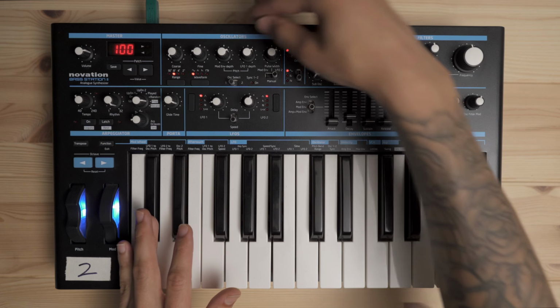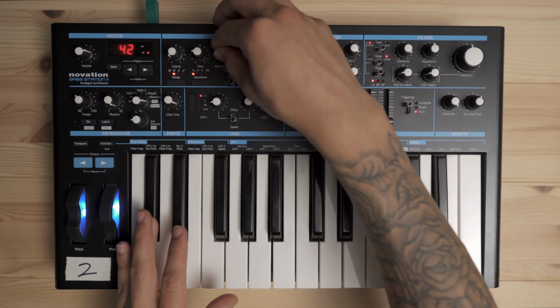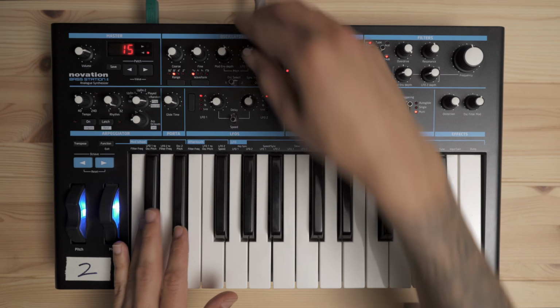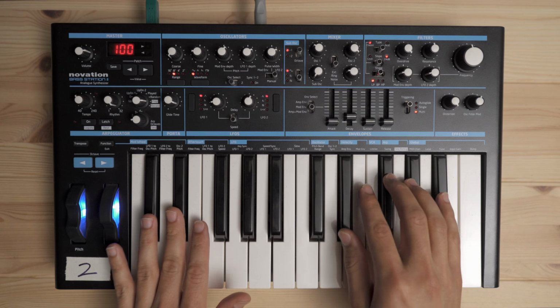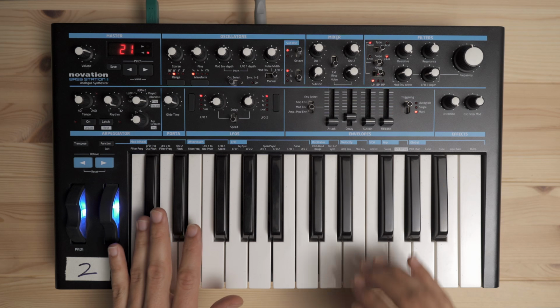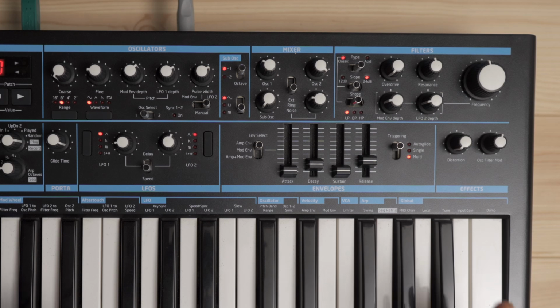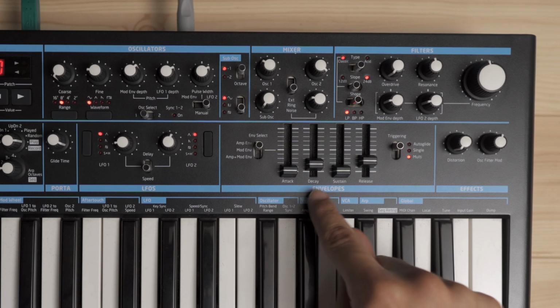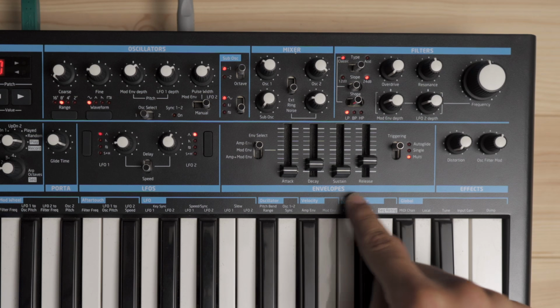Sounding nice already. Then you can even add more or less for a little more subtle. That's sounding pretty good right there. So my favorite for a punchy kick is a sharp attack, a short decay, a little bit of sustain, and a little bit of release.